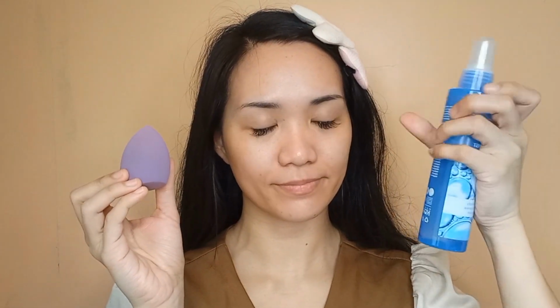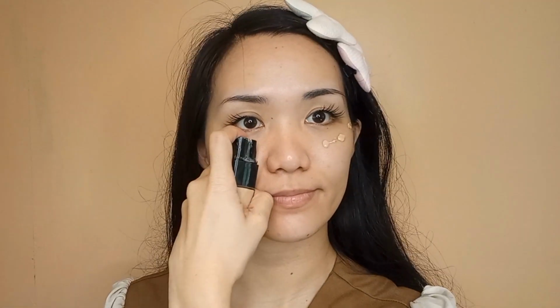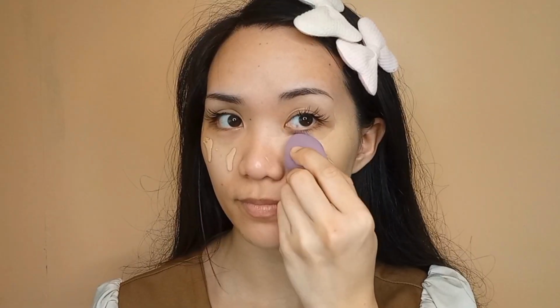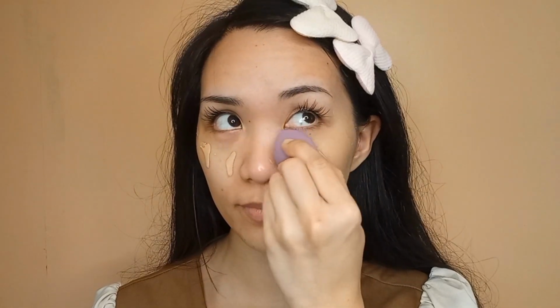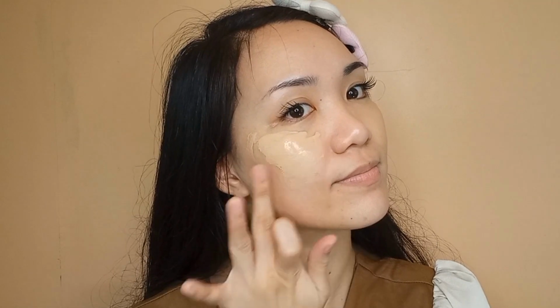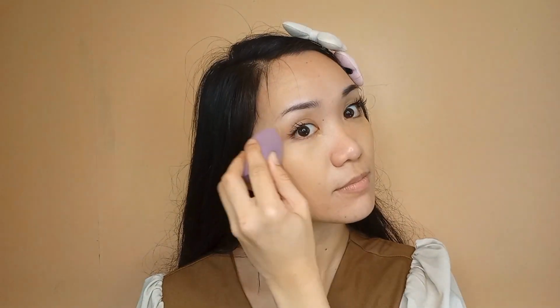Next, I'm using a beauty blender and spraying it with my facial mist, or you can use a setting spray. And then just applying the foundation. I'm using L'Oreal Infallible. I forget what the shade is. Anyways, I'm smearing it with my fingers. I love doing it because it warms up the product. And then I'm using the beauty blender to carefully blend everything in place. Make sure that everything is evened out.